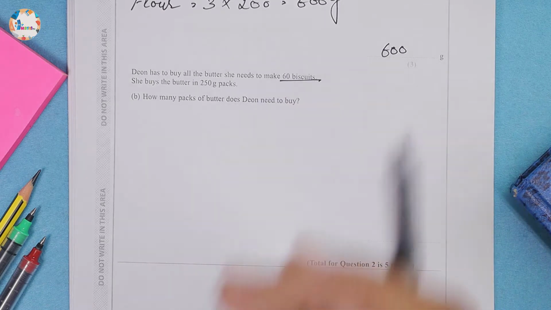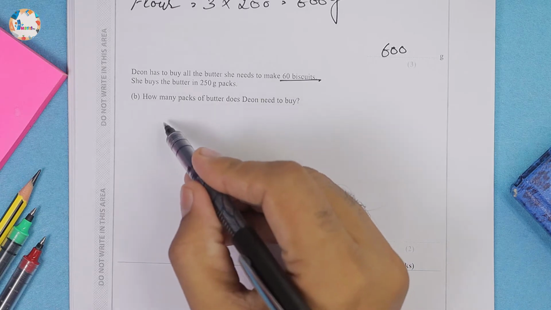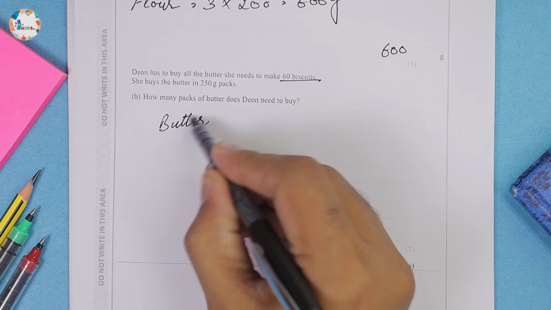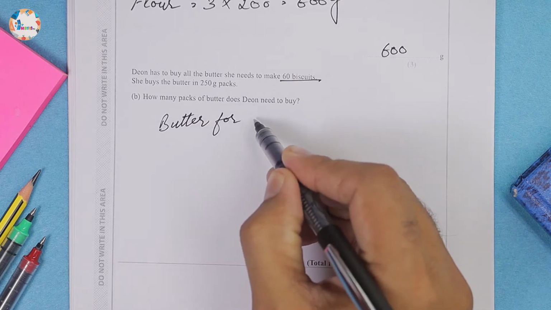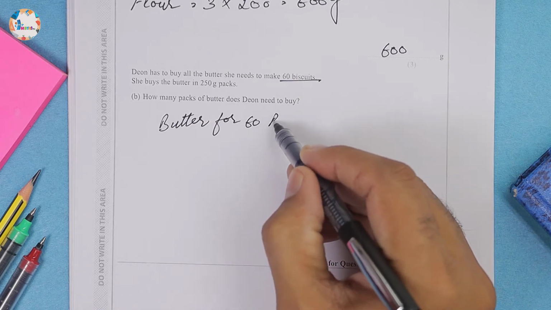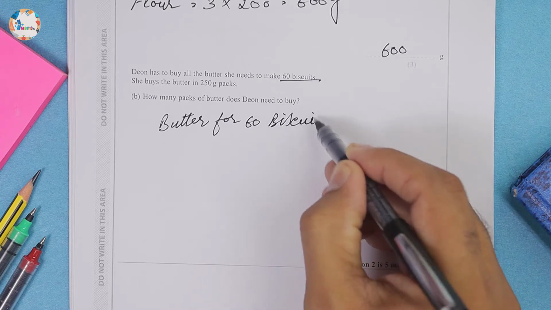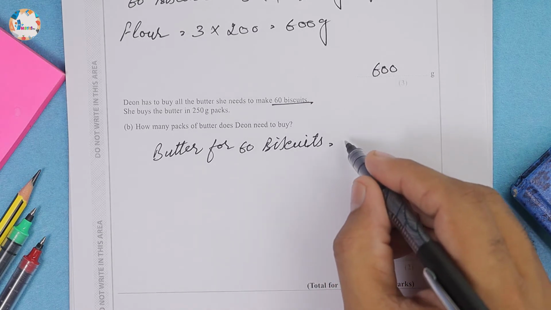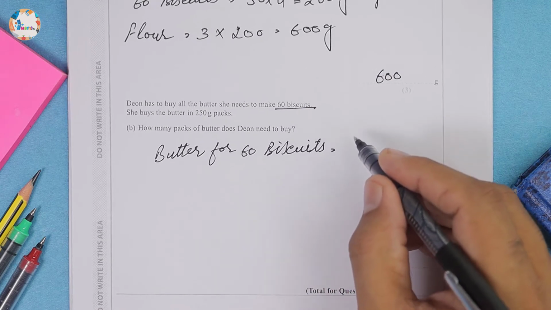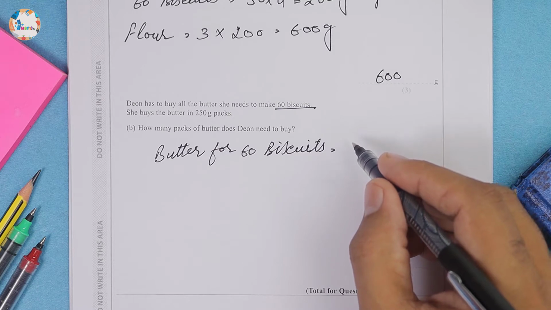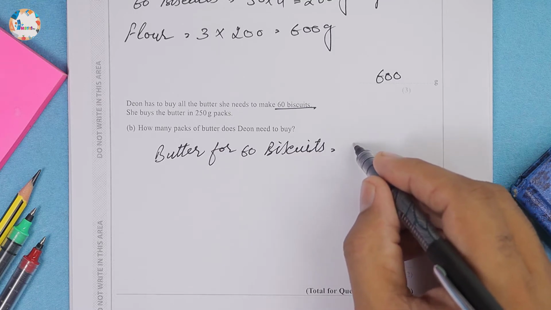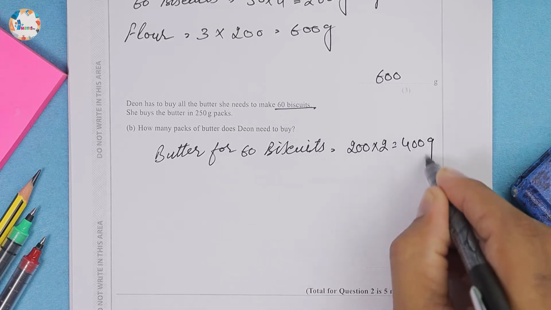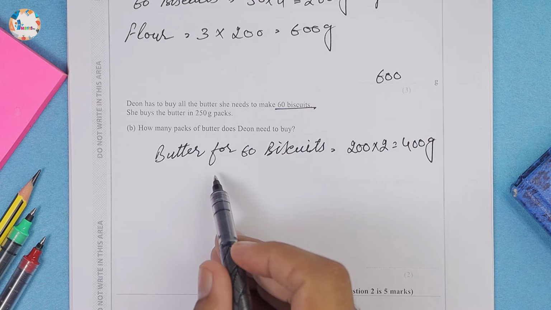Now the next part. Dion has to buy all the butter she needs to make 60 biscuits. So for 60 biscuits butter will be 2 times as much butter as sugar. Sugar is 200, so 200 into 2 will be equal to 400 grams of butter required.